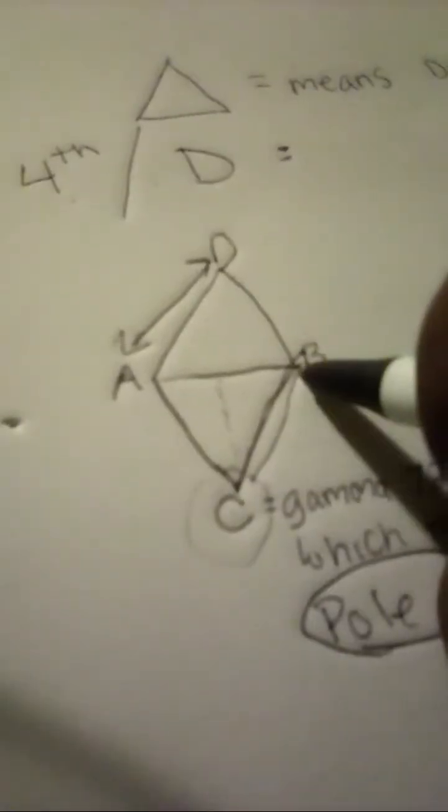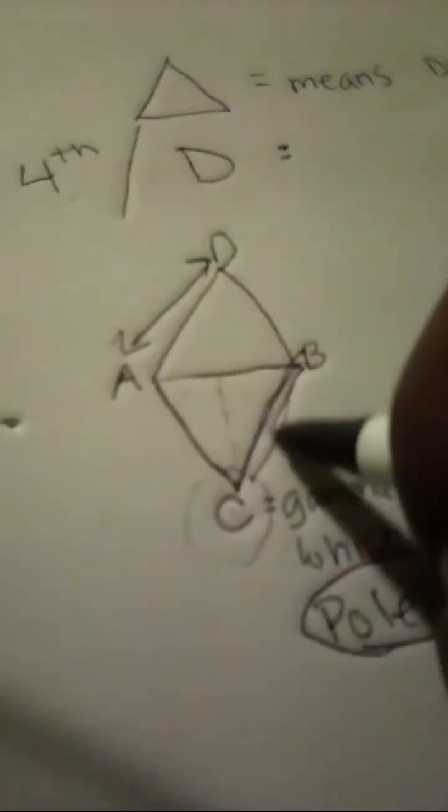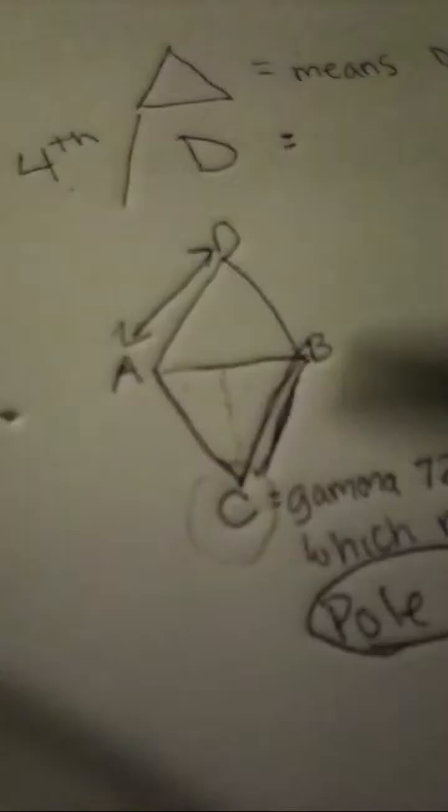Delta, so dealing with two parallels, okay, class? Dealing with two parallels, we have AD and you have BC, okay? Now, 2023 deals with the E. You feel me?